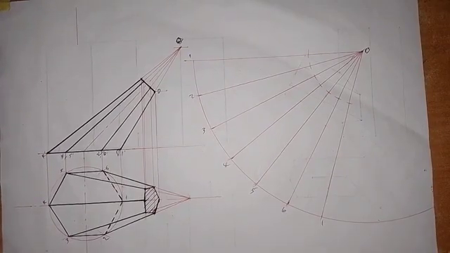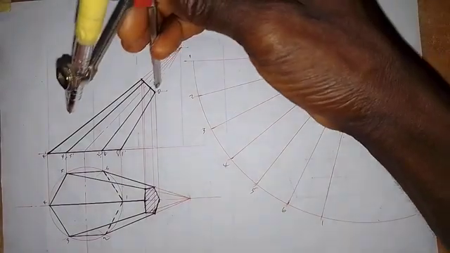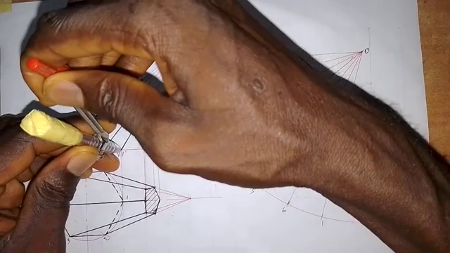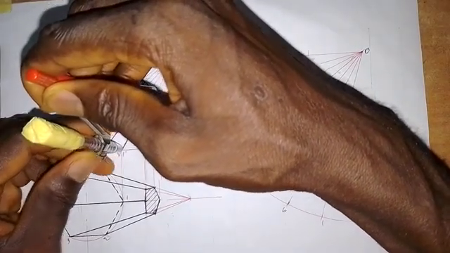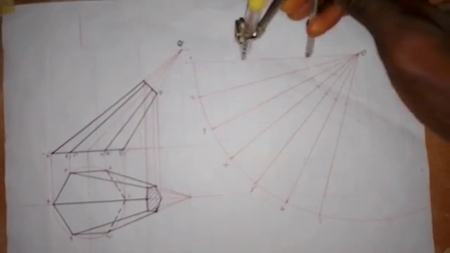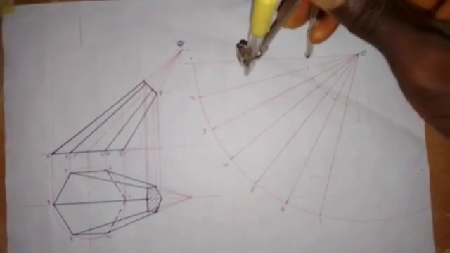So now we come from here. I just take it from this point to point 1 here. So you have to do that. From here to here, put it at this point where we have the arc that we have taken as a distance. So that's on 1.